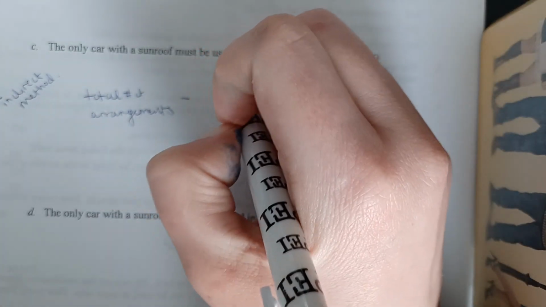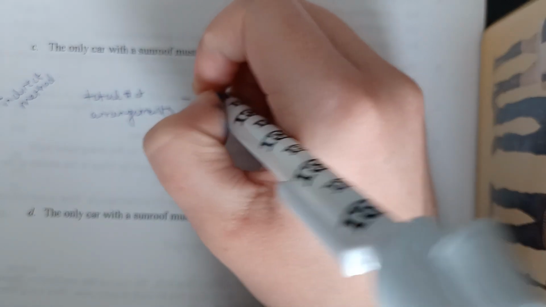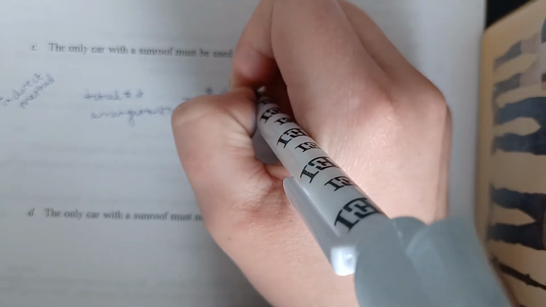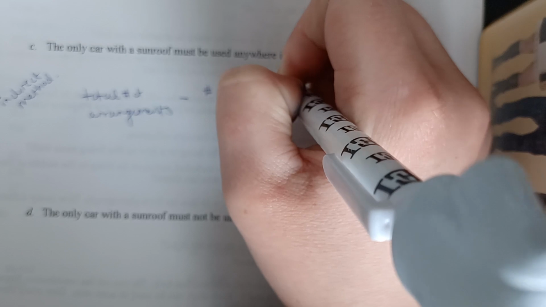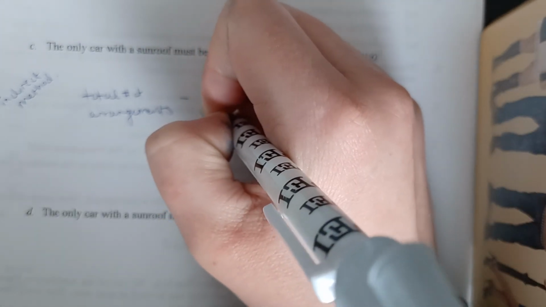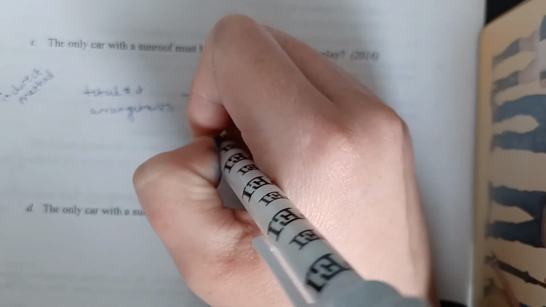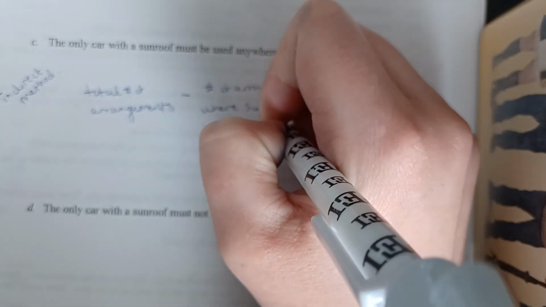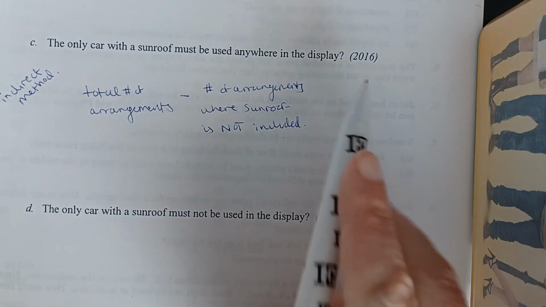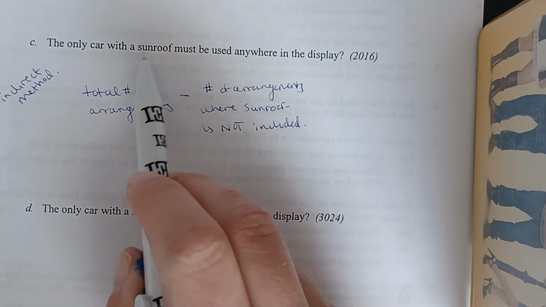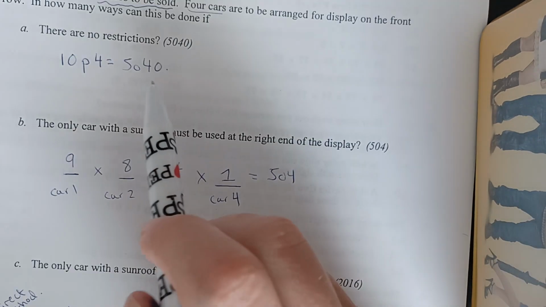subtract the number of arrangements where the sunroof car is not included, and we'll be left with the number of arrangements where it is included. Okay, so we already calculated the total number of arrangements. It was 5,040.